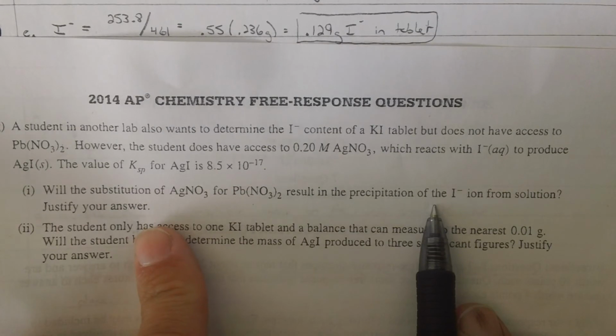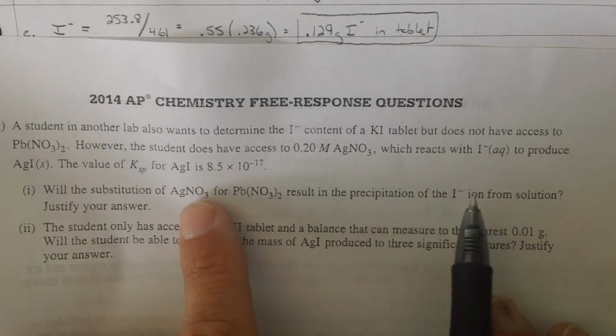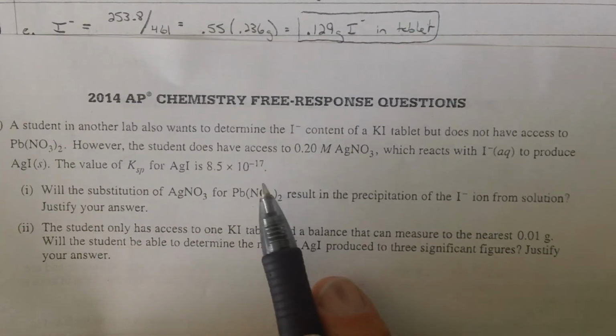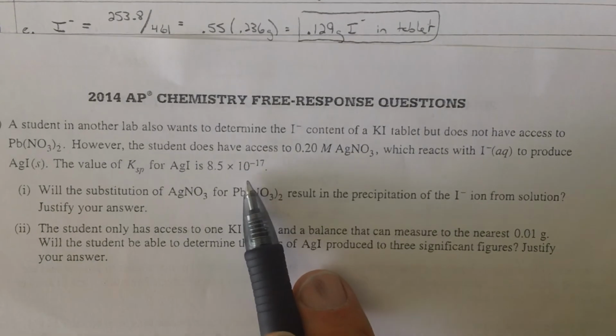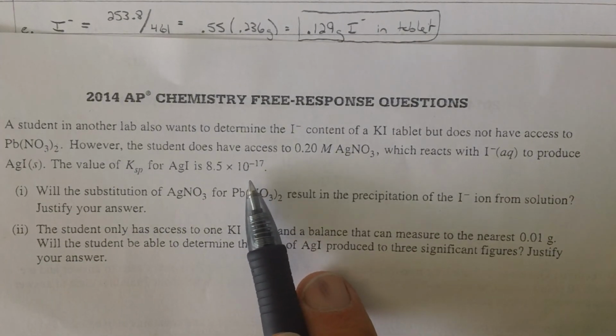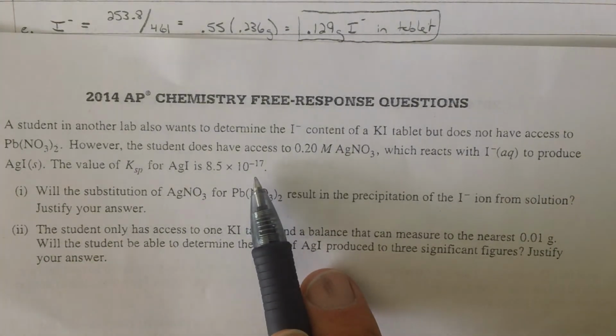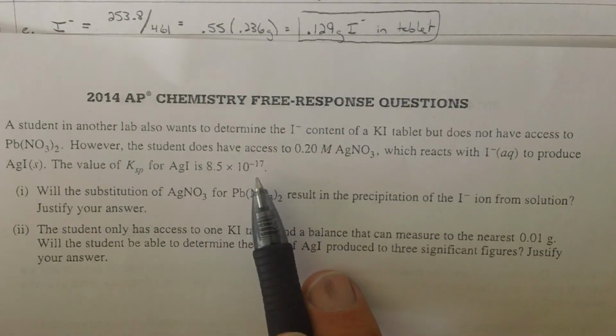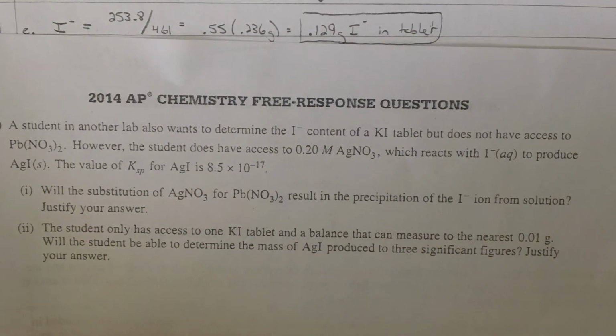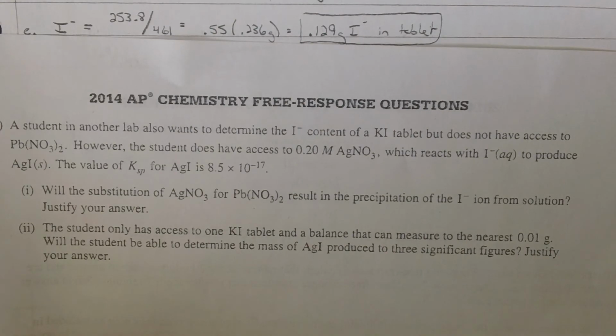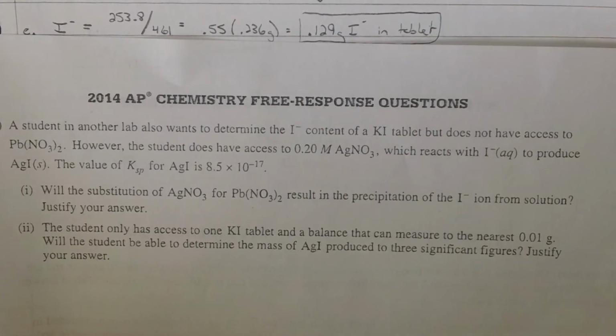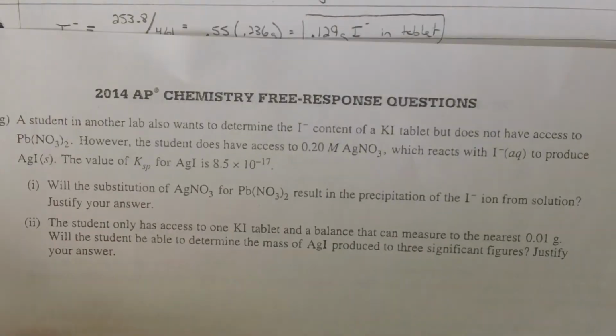It asks for an explanation. You can say it's about solubility guidelines, that's fine. You also have a KSP here that is extremely tiny, and a tiny KSP will indicate to you that not very much of it dissolves, and so that is going to cause the silver iodide to precipitate. And then part 2 on G. So yes, silver iodide is insoluble based on a very small K value is what I put.